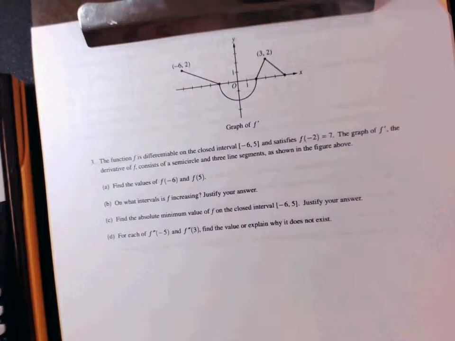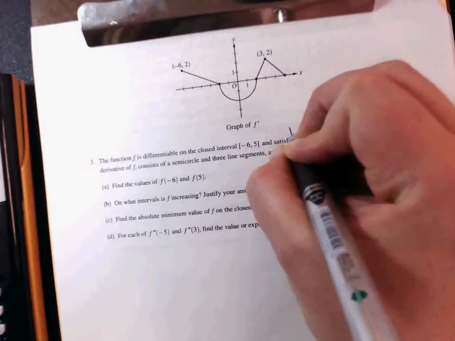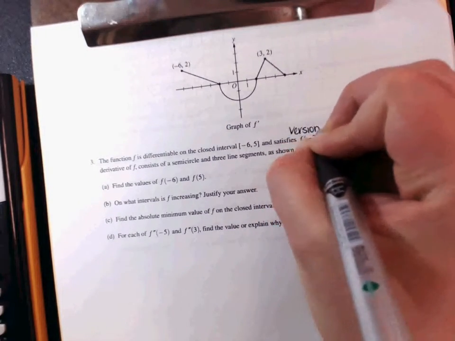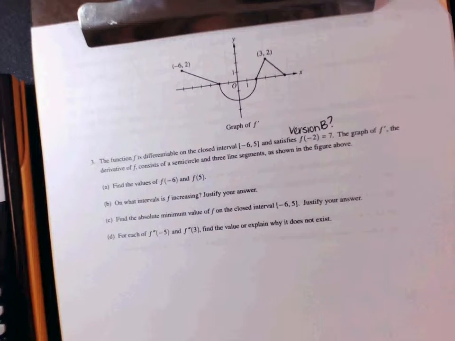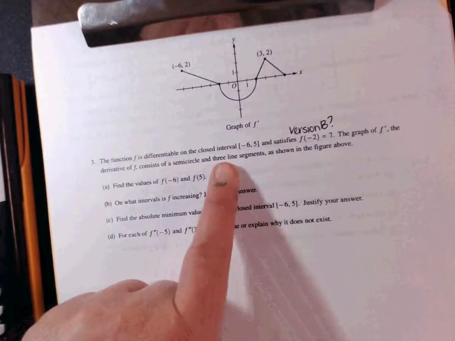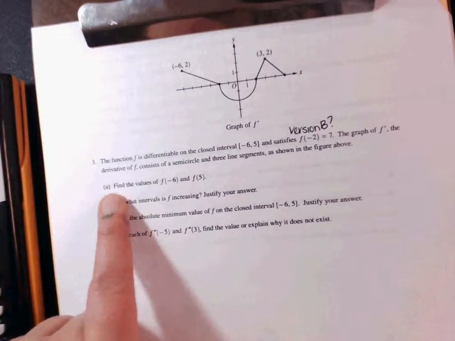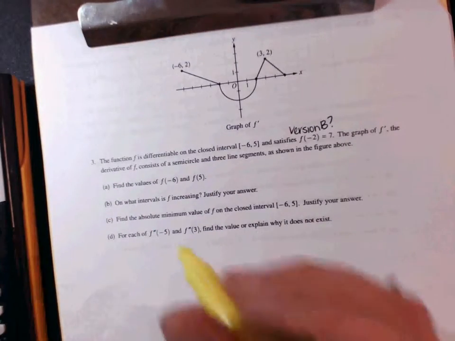Okay, I would automatically, when I see this, be thinking about a version B. If they're giving you a value of f, you're probably going to use that in a version B somewhere. Then it says f prime has the derivative, it has a semicircle and 3 line segments. Okay, find the values of f of -6 and f of 5.